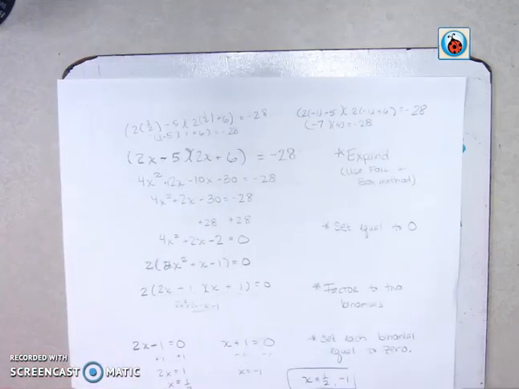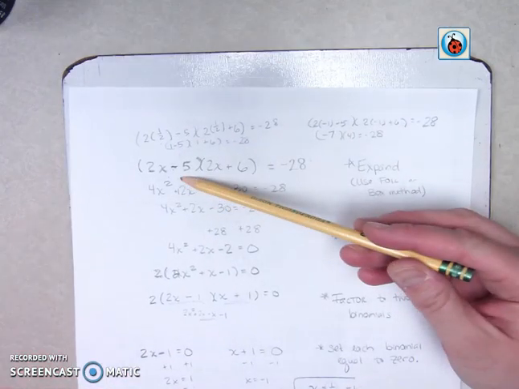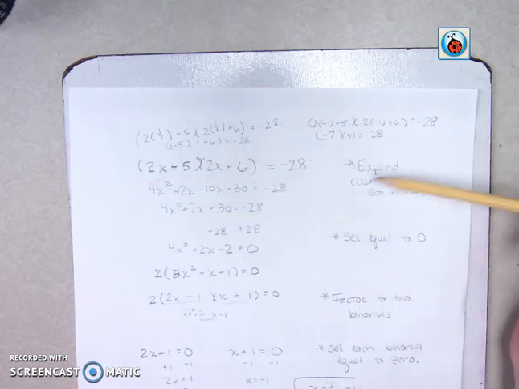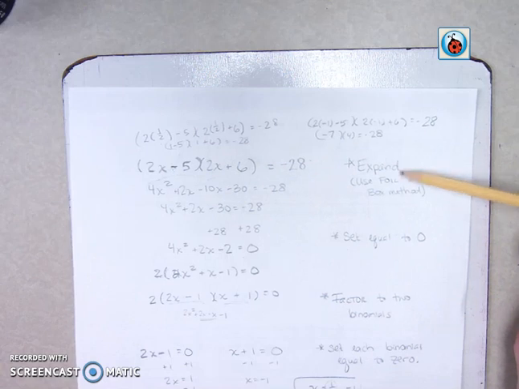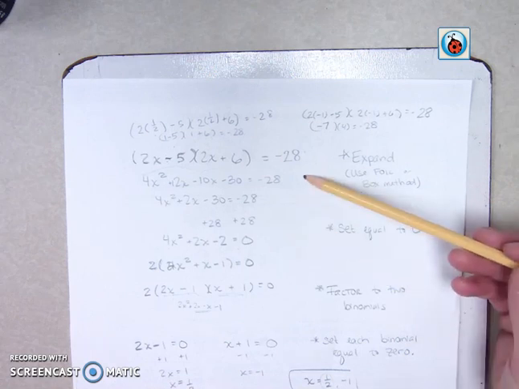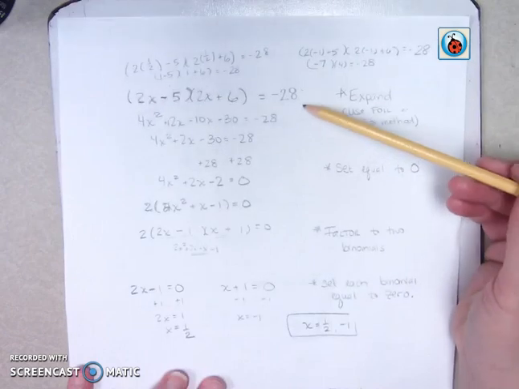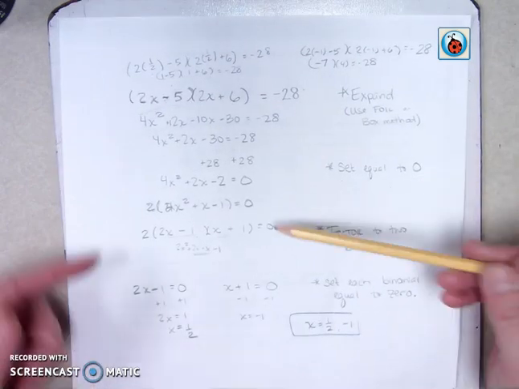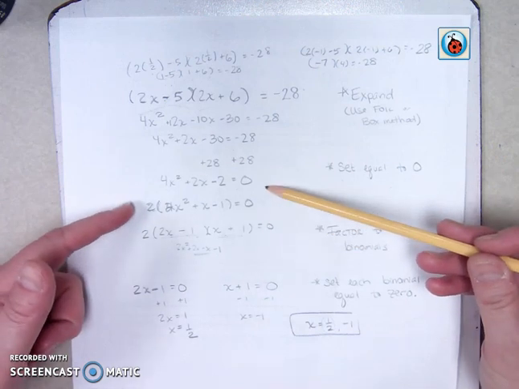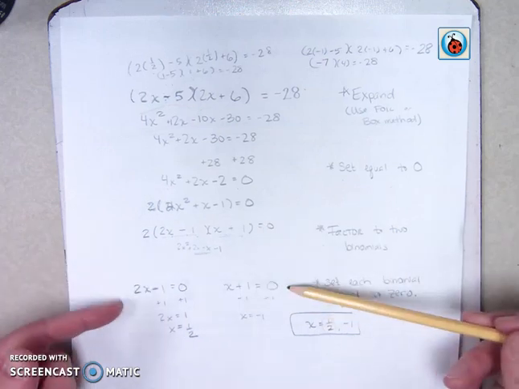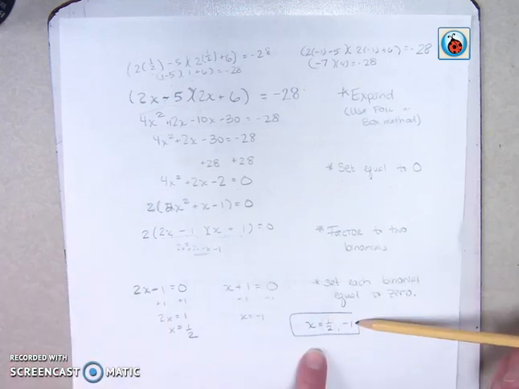So then those are the steps. So first, when you're given these two binomials being multiplied and they equal something, the first thing you have to do is expand it, and then you would set it equal to 0 by subtracting the other constant from both sides, or adding, depending on whether it's positive or negative. After you set it equal to 0, you would factor the trinomial you were given into two binomials. Then each binomial equals 0, and you solve that equation for your solution.